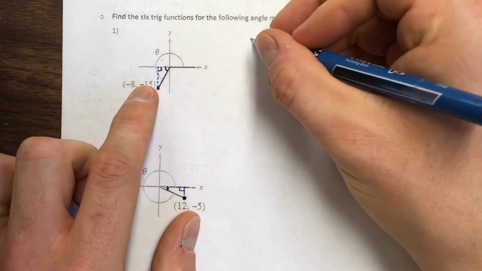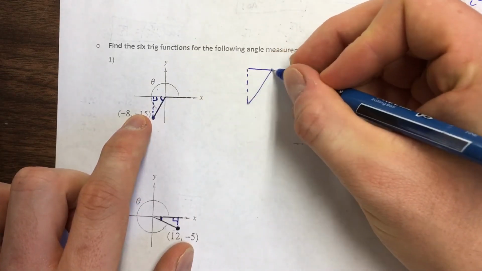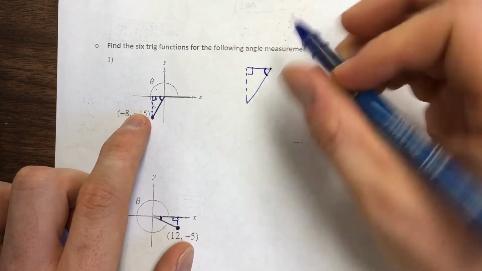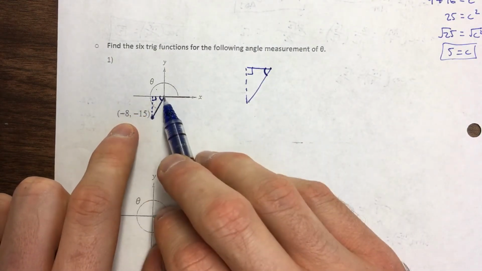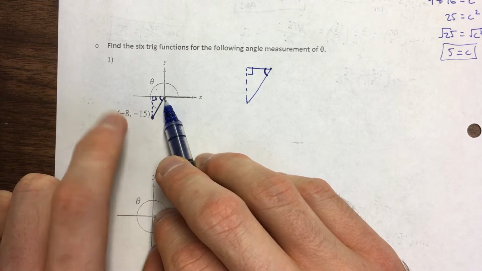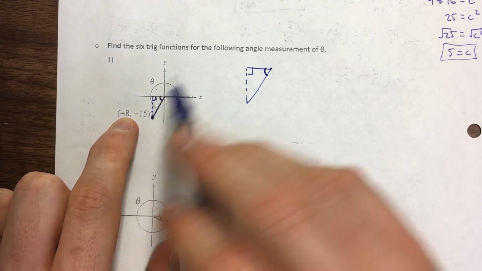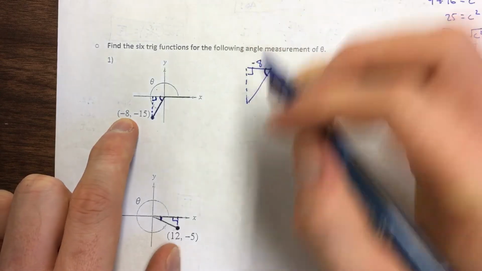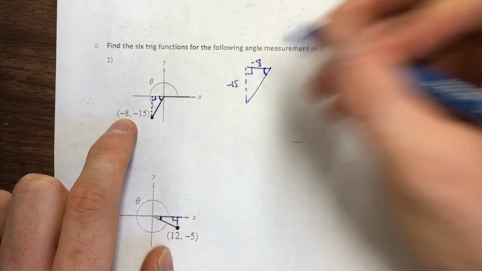If you want to take this triangle over here, we're looking at this angle because that's the one closest to the origin, the point -8, -15. If I start here, I need to move 8 to the left, which means this top piece of the triangle would be -8. This side piece of the triangle would be -15.